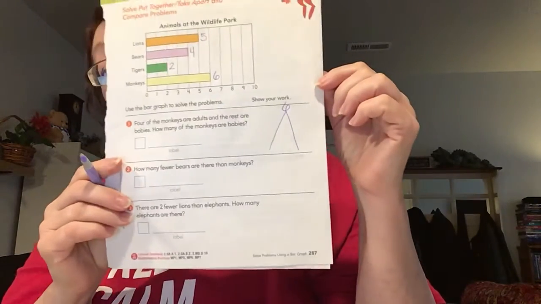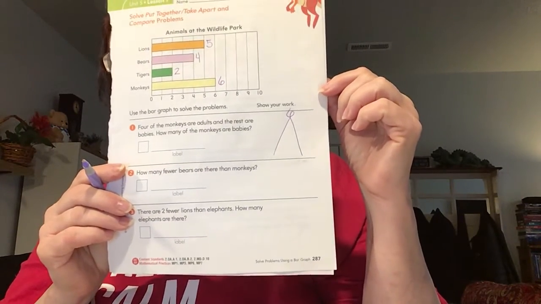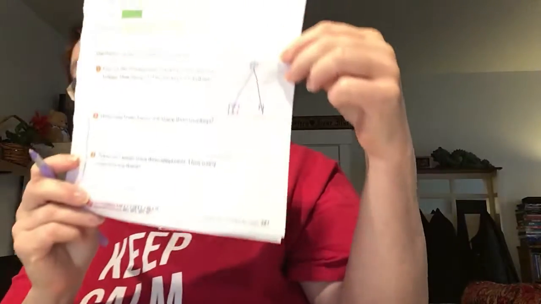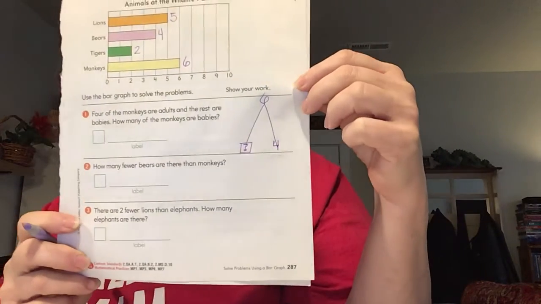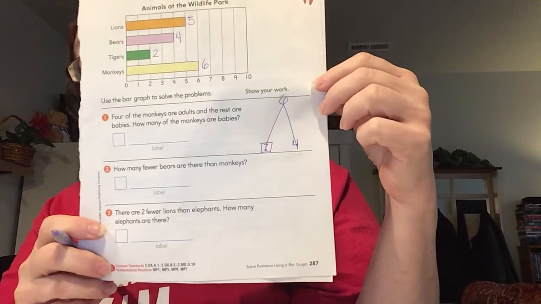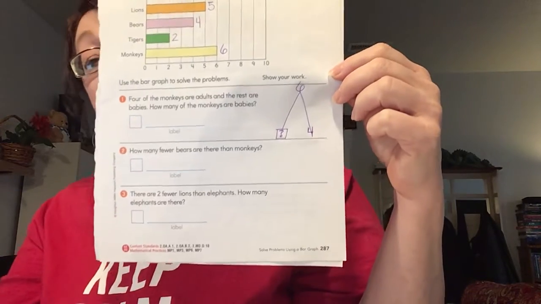So we do have the total, and the total goes at the top, right? So we can put the total at the top of our math mountain. And so we are looking for a missing addend. So remember that down below, you will put down that we don't know how many babies, but we do know that there are 4 grown-ups or adults. So that's what your math mountain should look like. Exactly like that. Now you should be able to write your problem.